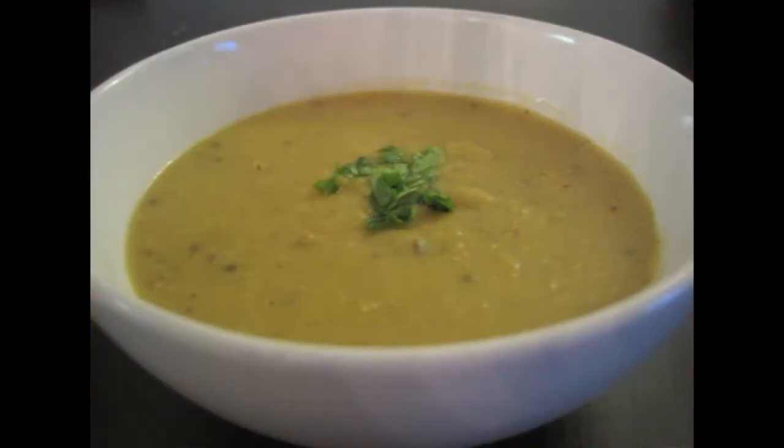Now, what are the minerals that we need to modify? Because of the loss of the two electrolytes sodium and potassium, they should be replaced, otherwise the patient will be dehydrated. Therefore, sodium in the form of salt in soups and dals should be given liberally.